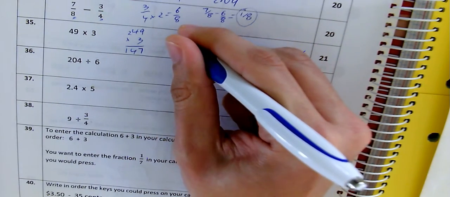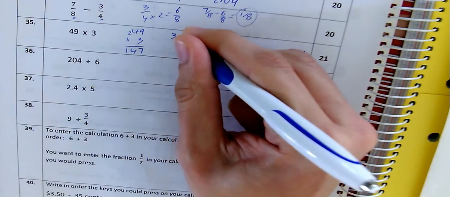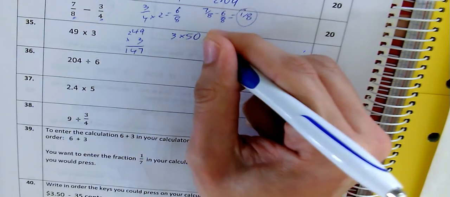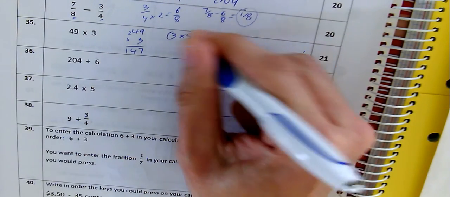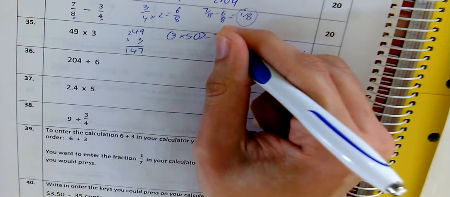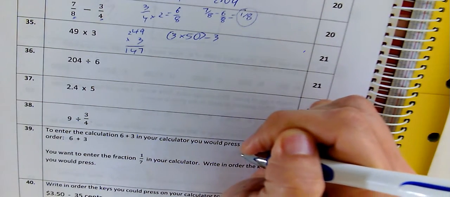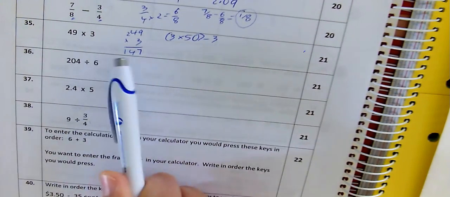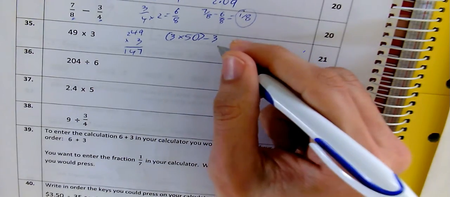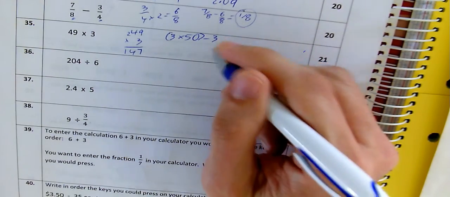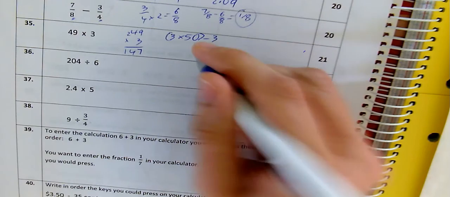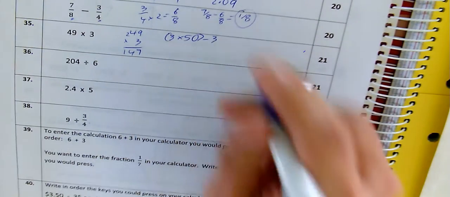Another way is like in the earlier question, 3 times 50 minus 3 lots of 1, because 3 times 50 minus 3 times 1 is the same as 3 times 49.